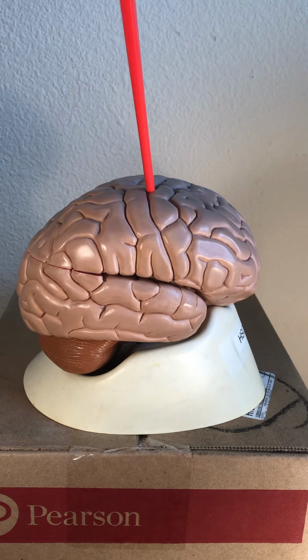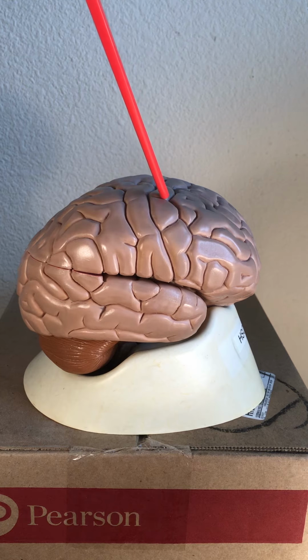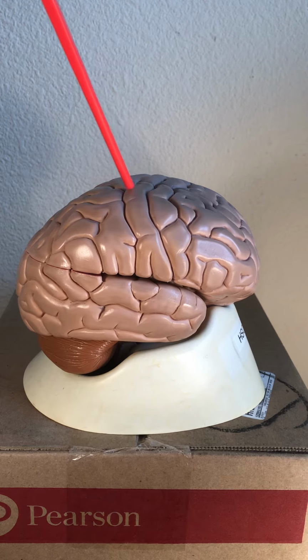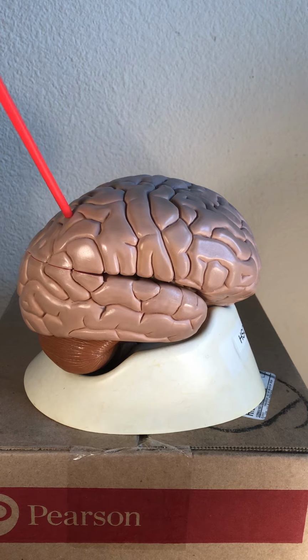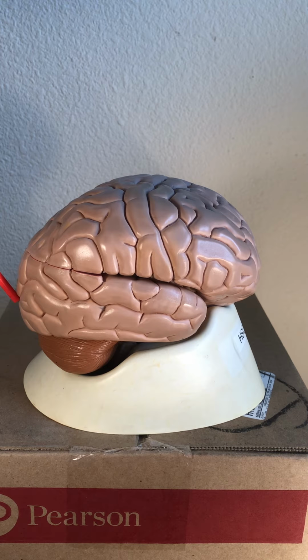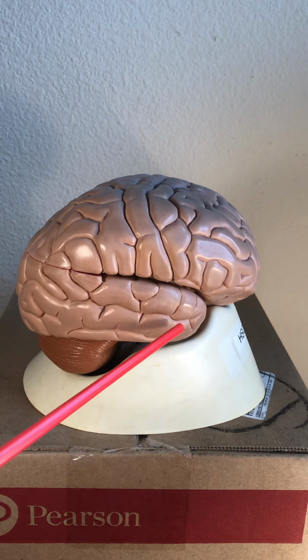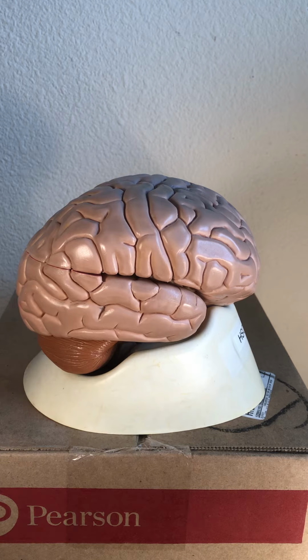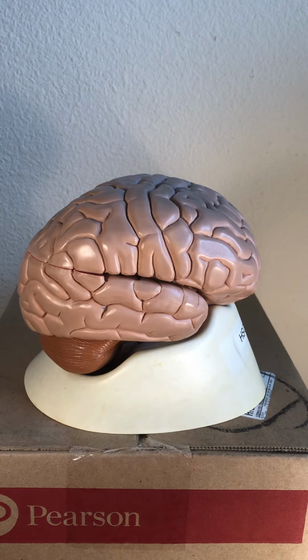And it's the dividing point between the frontal lobe here and the parietal lobe here. And then you have your temporal lobe back here. Temporal lobe here and occipital lobe. So occipital lobe, parietal lobe, frontal lobe, and temporal lobe of the cerebrum.